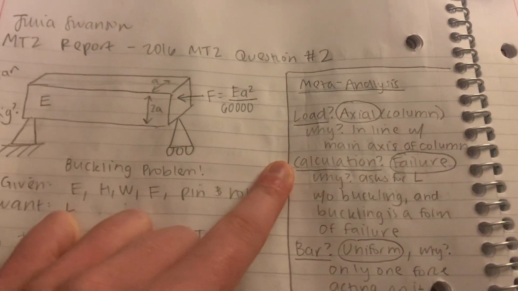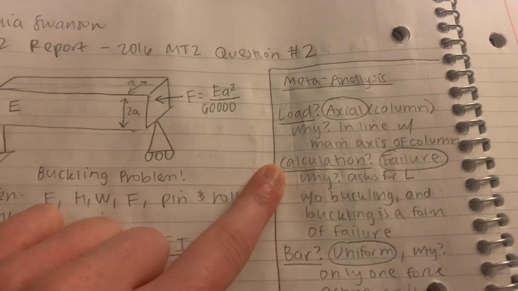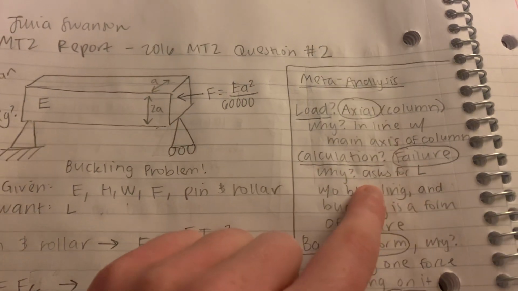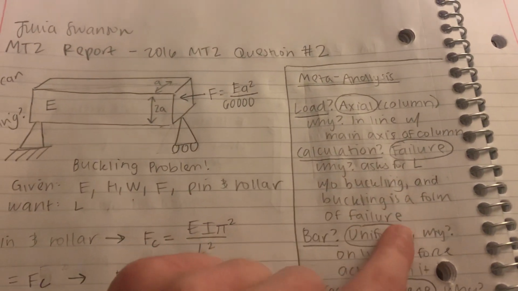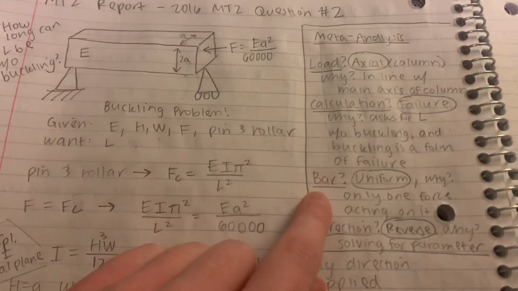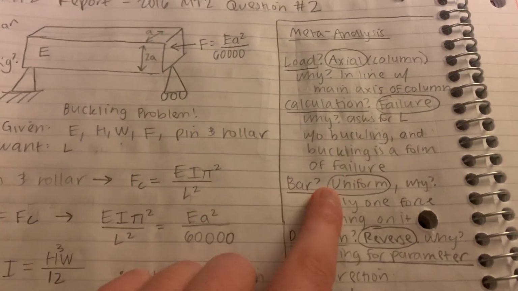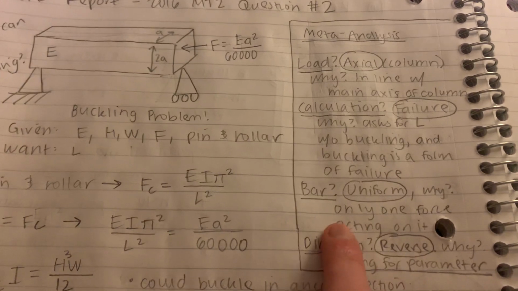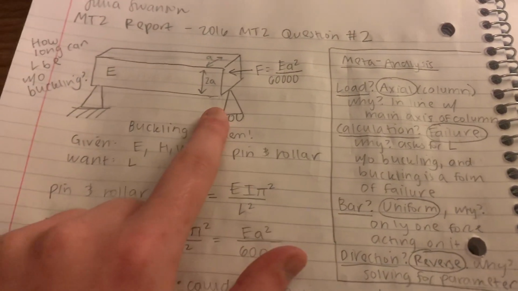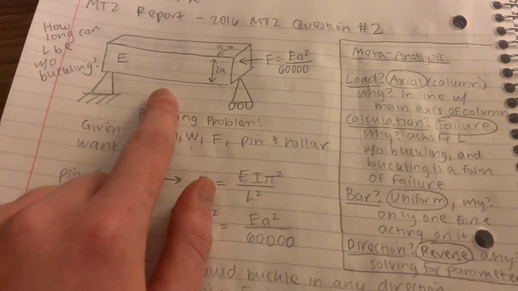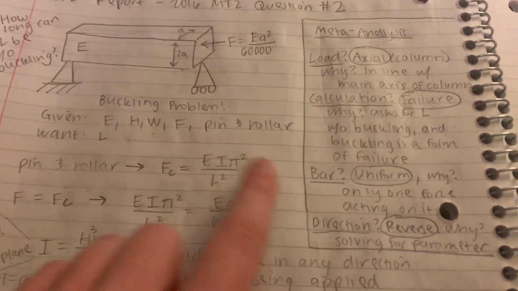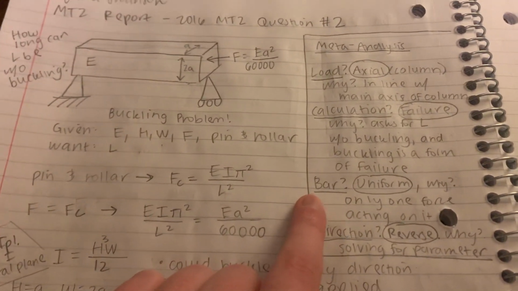Then the next question is, what kind of calculation is this? We know it's a failure because it asks for L without buckling, and buckling is a form of failure. The next question in the meta-analysis is, what kind of bar is this? We know it's uniform because only one force is acting on it, so we don't need to segment it into multiple parts to solve for what it's asking.